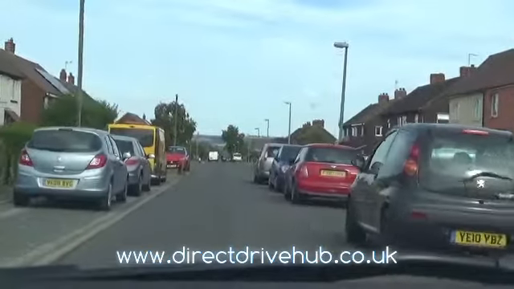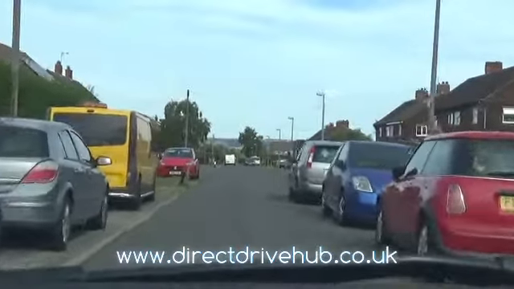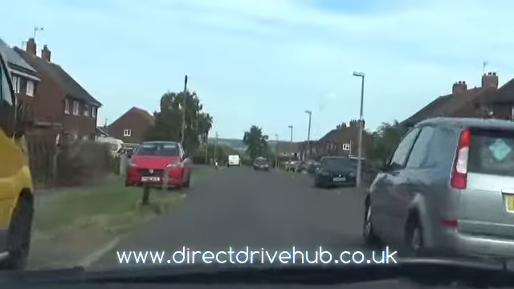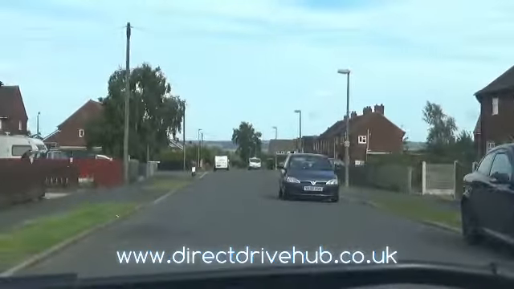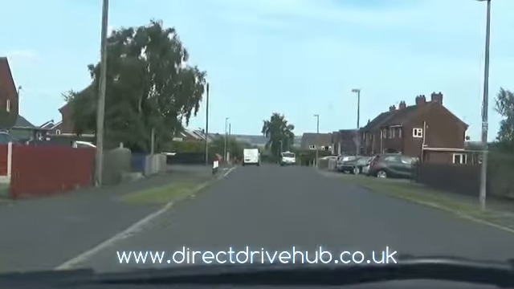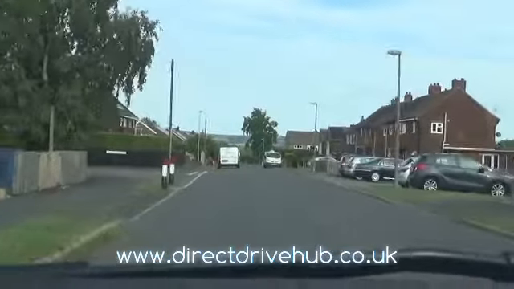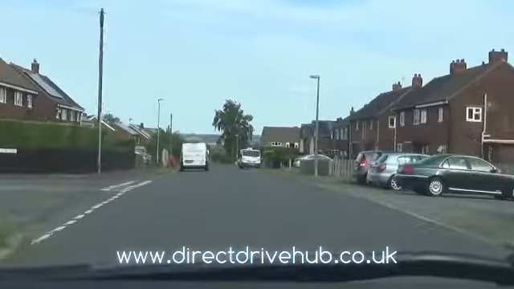So again, you can see nice and steady. Got an oncoming vehicle as well. Again, shouldn't cause me too much of a problem. Okay, got a parked van, so I need to move out for it. So I've checked my mirrors, I'm moving out.